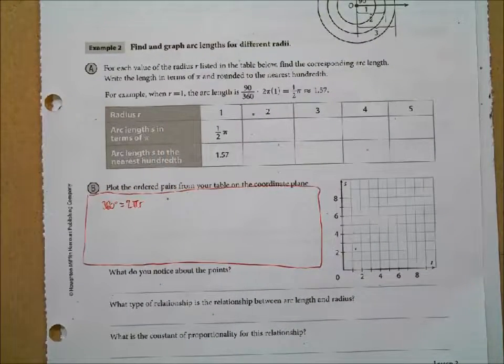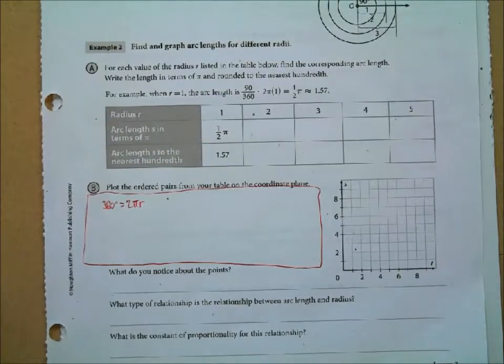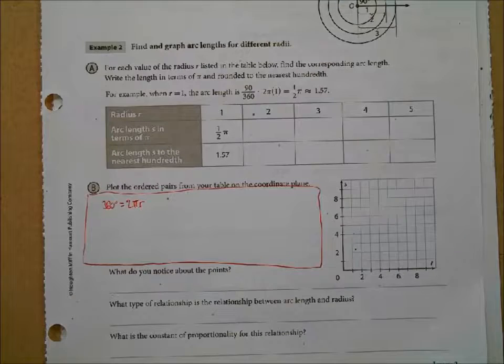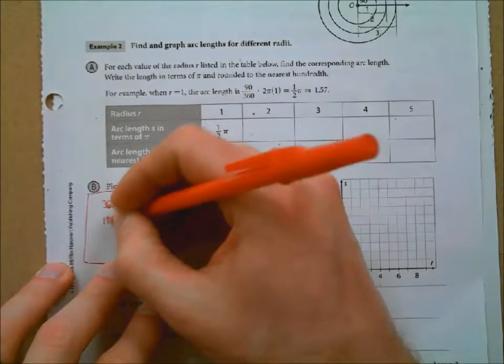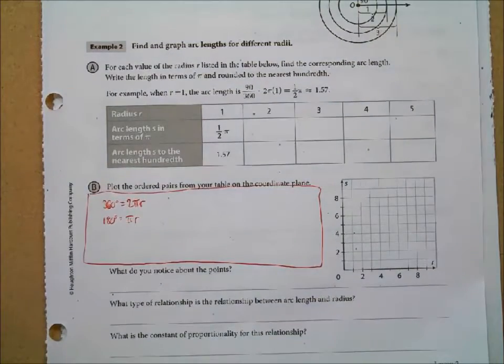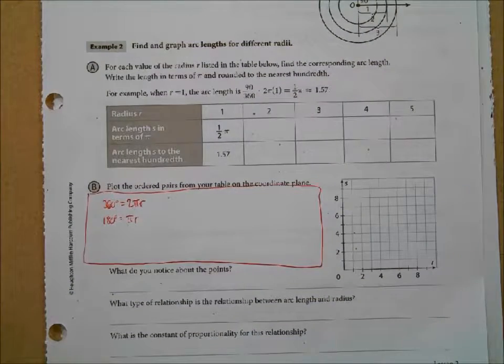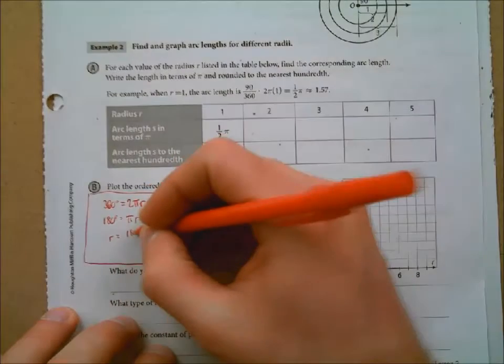If I set these two ideas equal to each other, because 360 goes around the outside of the circle once, and 2 pi r goes around the outside of the circle once, then if I divide both sides by 2, I get 180 degrees equals pi times the radius. And then if I divide by pi, I have that r equals 180 over pi.